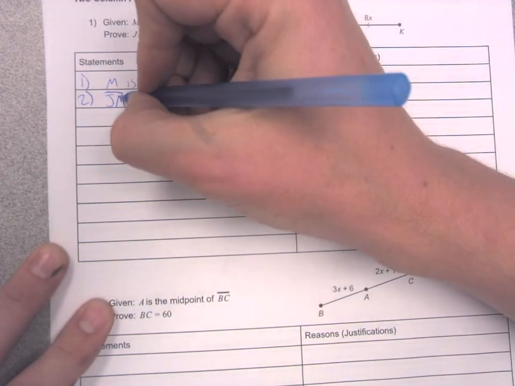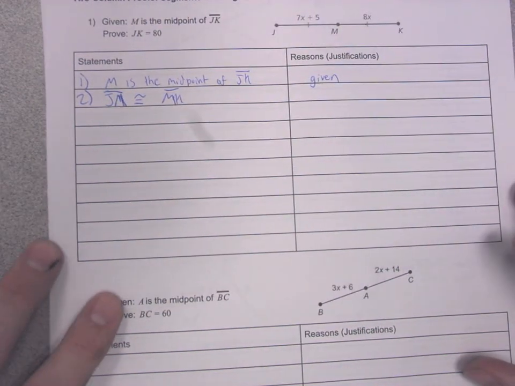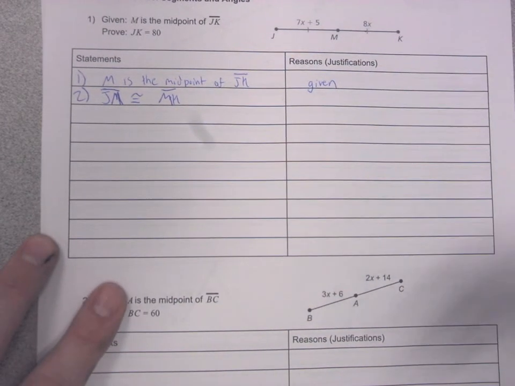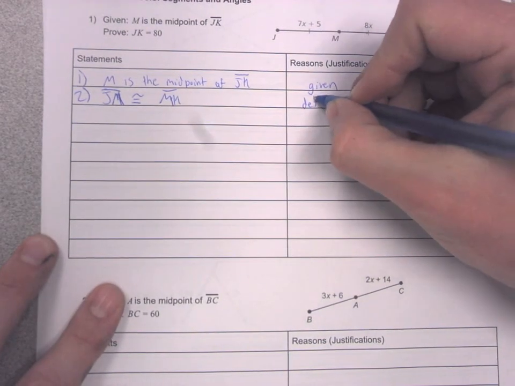Okay, sorry, this is an M over here. And the justification of that, the reason why we know that that's the case, is because of that definition of midpoint.